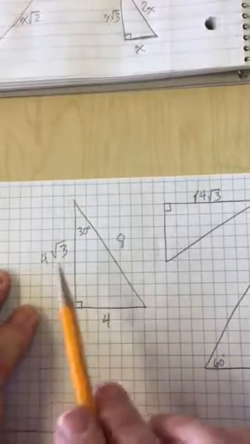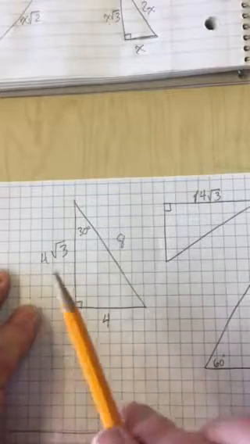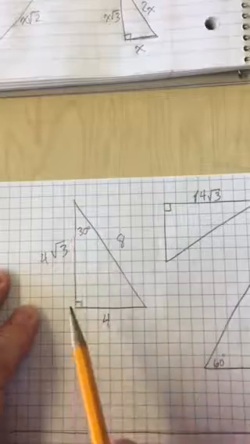You don't have to get a calculator out and figure out what this is. You can just leave your answer just like that. That's a perfectly exact way to write that length. 4 here, 4 root 3.